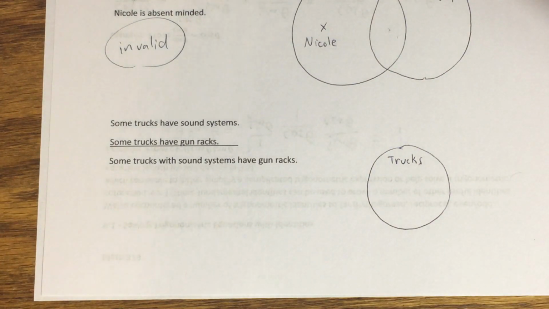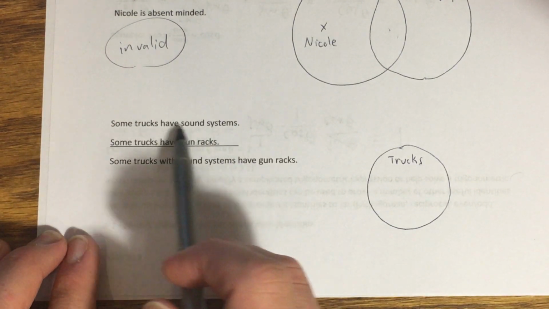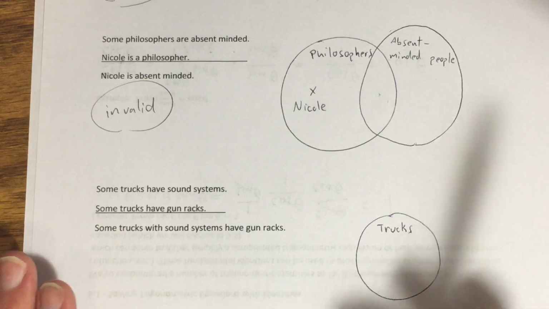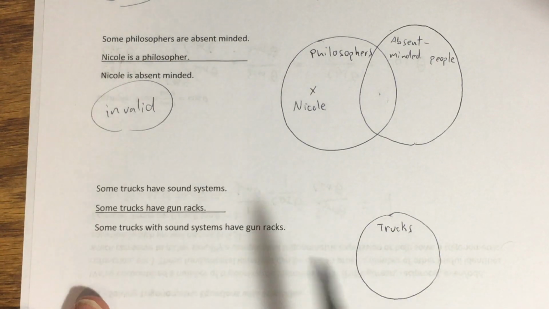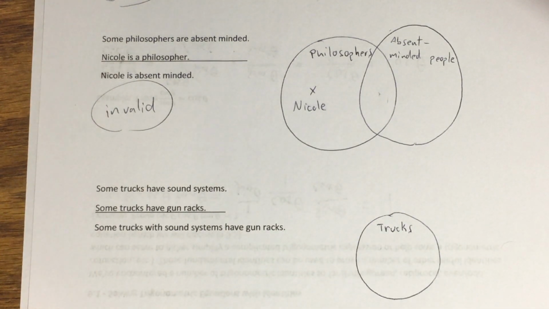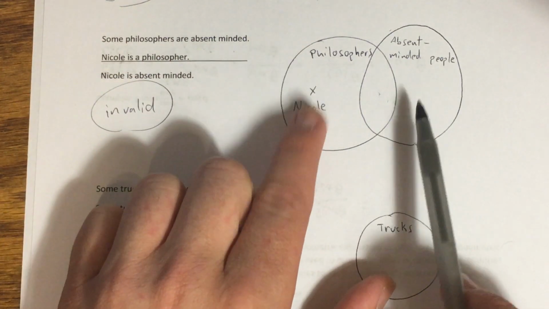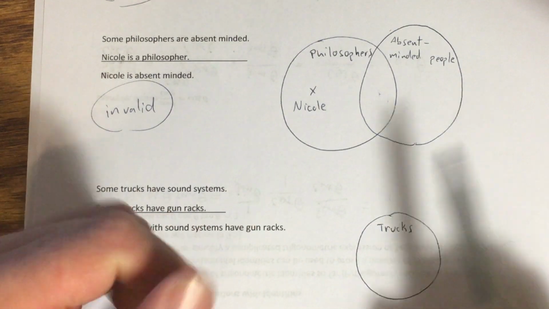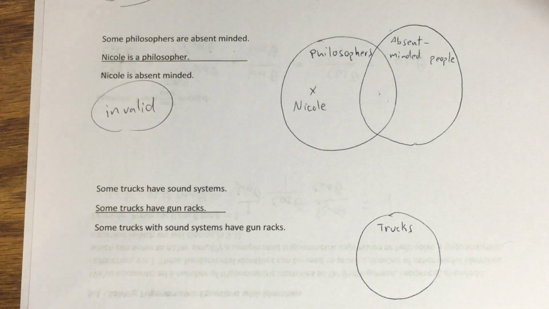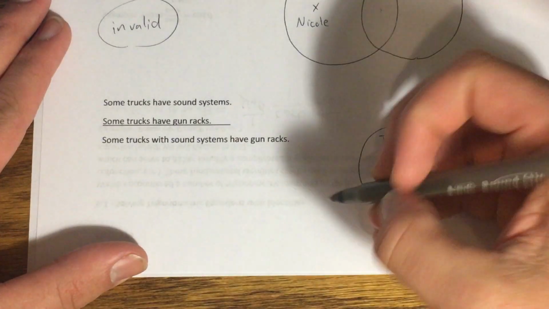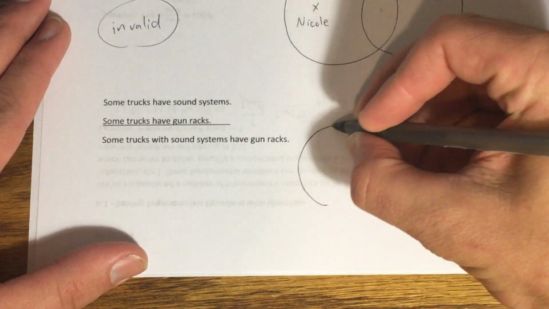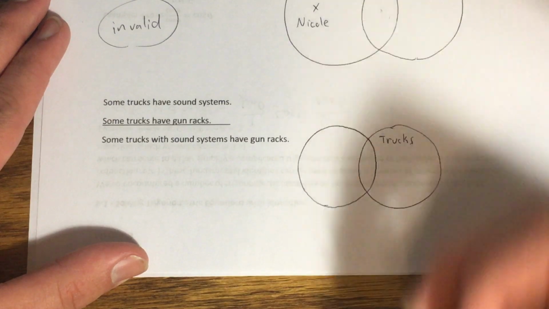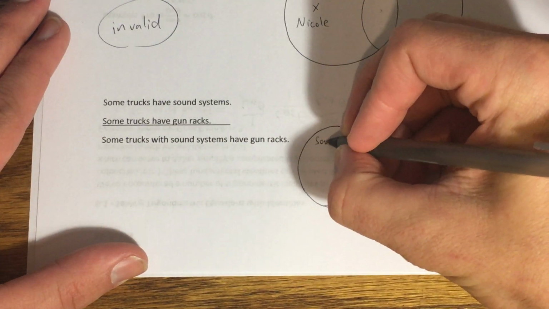Okay. Now, some trucks have sound systems. From this first premise, it looks similar to the first premise we had in this example. Some philosophers are absent-minded, and we saw that those 2 circles should overlap, but one should not necessarily contain the other, because that would imply a universal quantifier. All of this thing belong to this thing. So I want an intersecting set of circles here. Some trucks have sound systems.